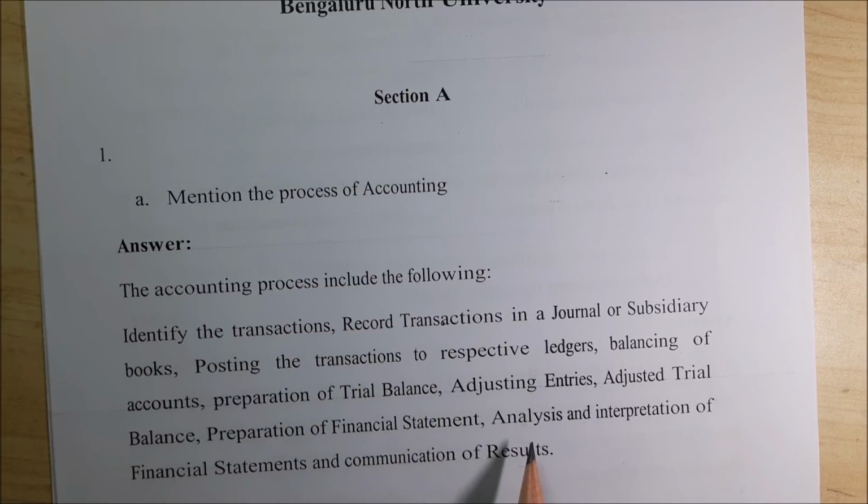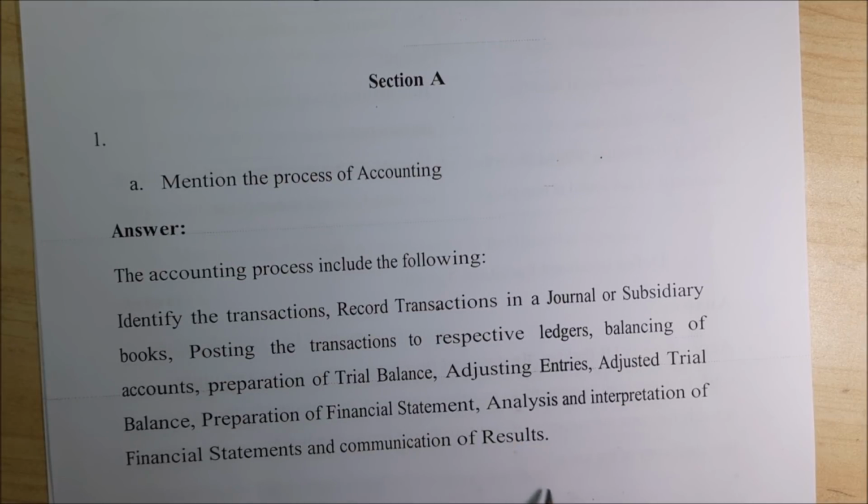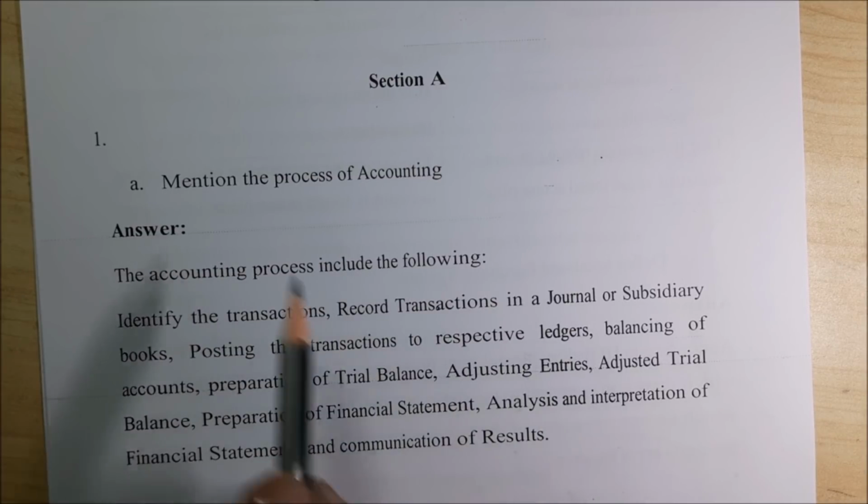Students, you can present this in a very beautiful manner. You can make a circle. You can present it in one small circle, then it will be more attractive. I am giving the hint. I have not written it because I am showing the way you can answer. When a process is there, that process can be circled. Then it attracts the valuer. This is how you have to write the process of accounting.